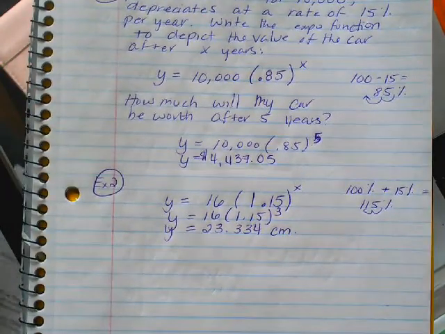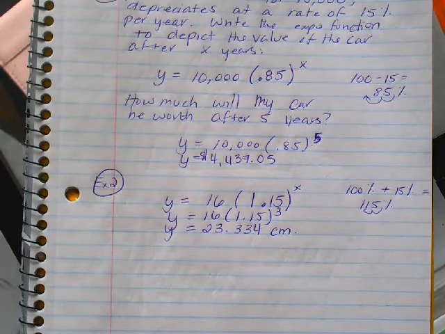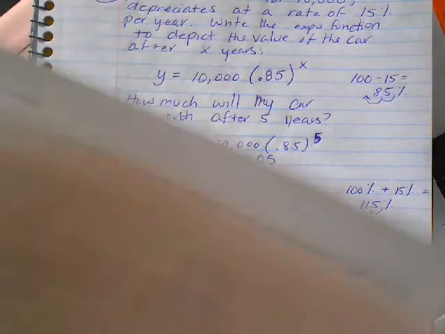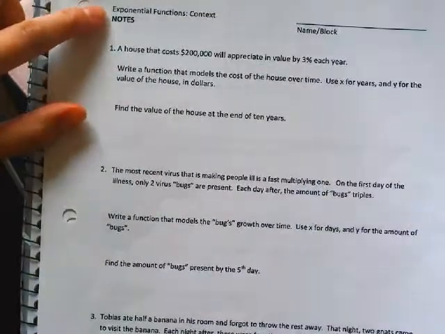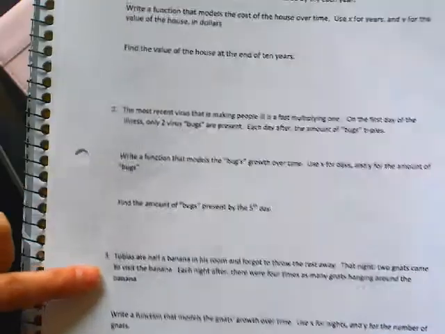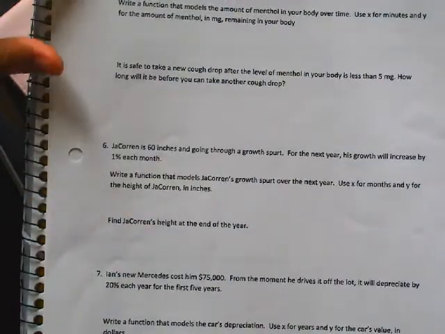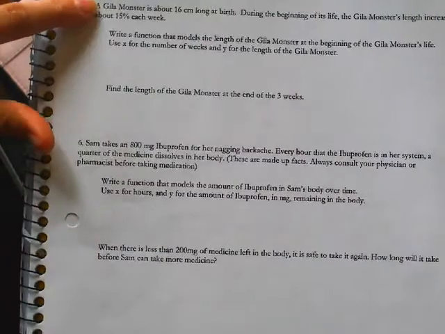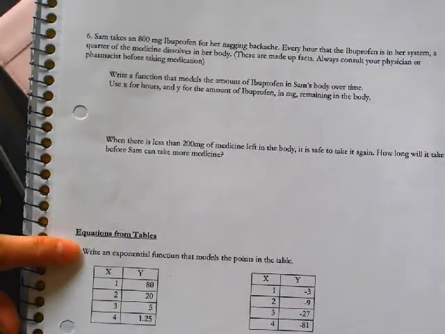Okay, guys, that's it for notes. Your homework is to finish those 3 pages in your packet. They start with exponential functions context notes. You've got 3 word problems on that page. You've got 1, 2, 3 on the next page. I did the Gila monster problem for you. You're going to finish 6 and 7 on that last page.